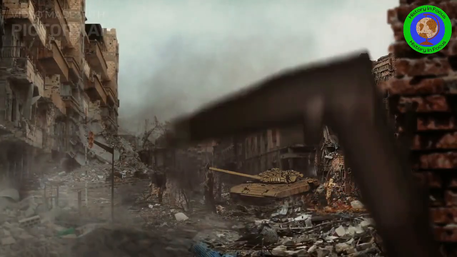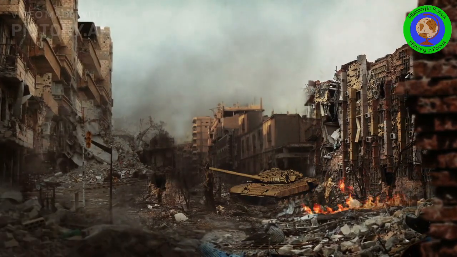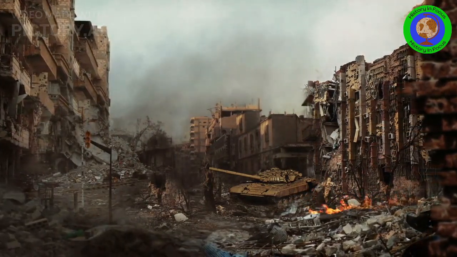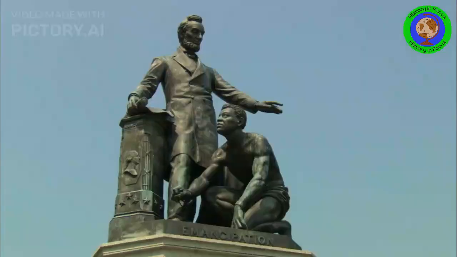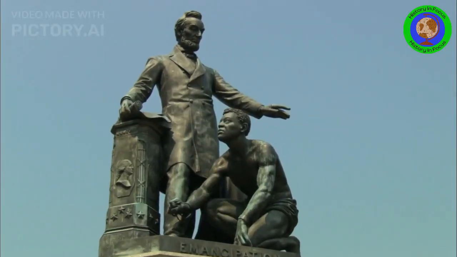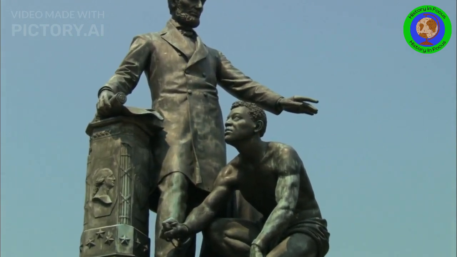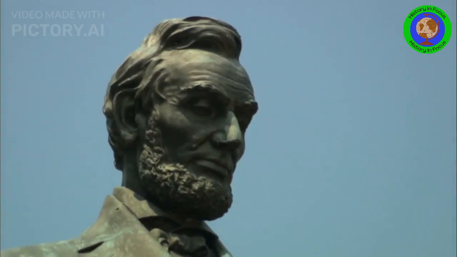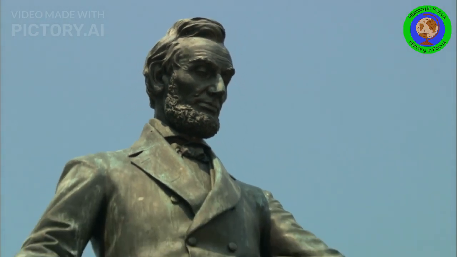From the First Battle of Bull Run to the decisive Battle of Gettysburg, and finally, General Robert E. Lee's surrender at Appomattox Courthouse, the war took a heavy toll on both sides. One of the war's most significant outcomes was the emancipation of millions of enslaved African Americans. President Lincoln's Emancipation Proclamation declared that all slaves in Confederate territory were to be set free.